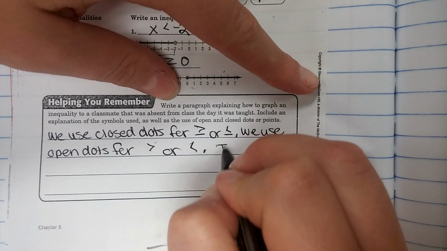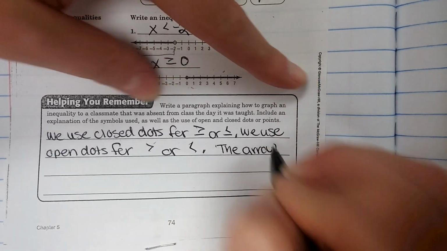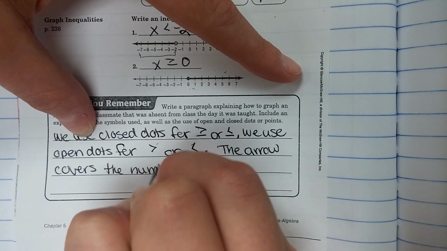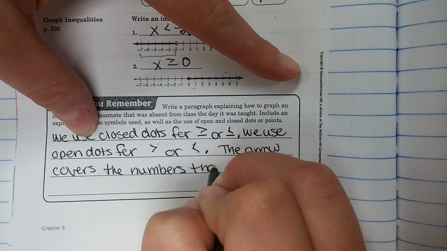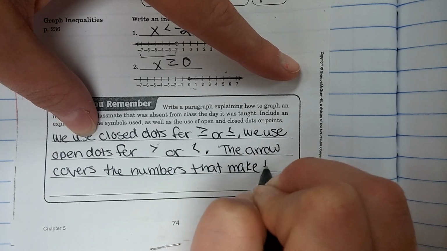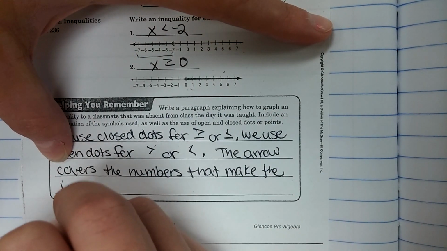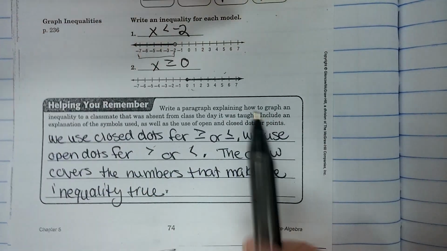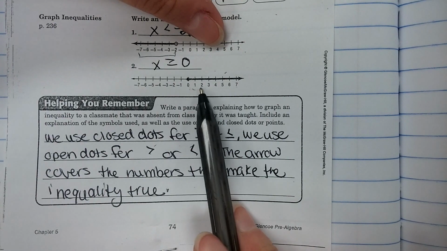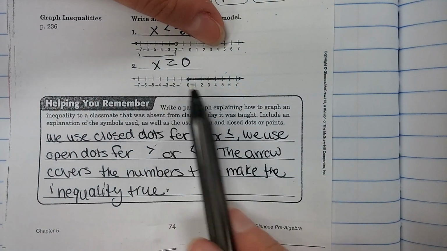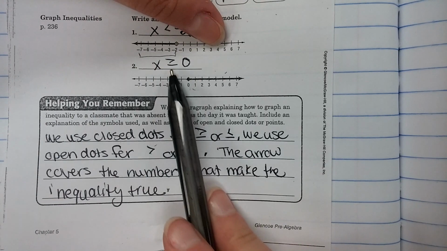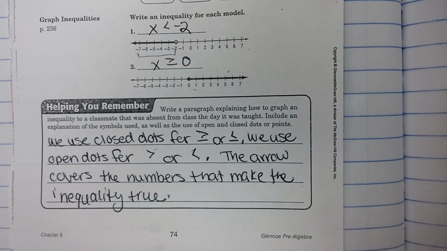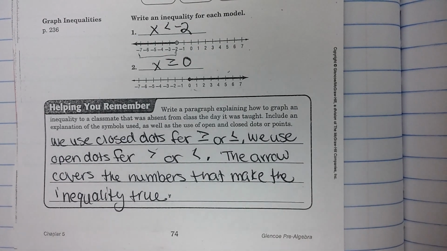Okay, and the arrow covers the numbers that make the inequality true. So for example, if you look back up here, the numbers 1, 2, 3, 4, 5, I could plug in any of those for X. I could plug in 1, and I would have 1 is greater than or equal to 0. So that arrow covers up all the numbers that make the inequality true.